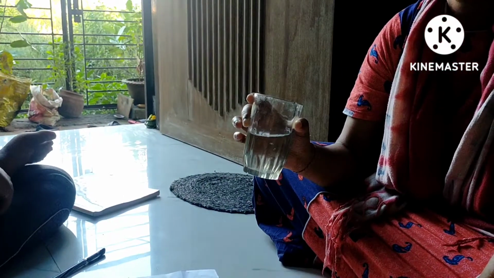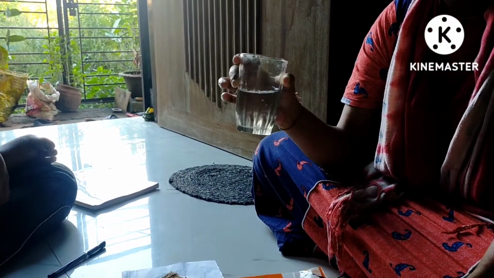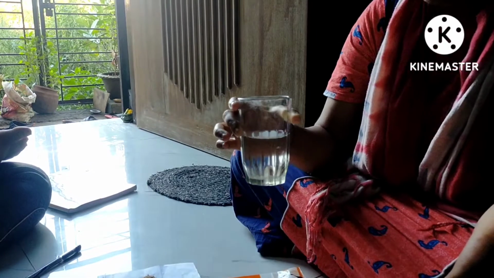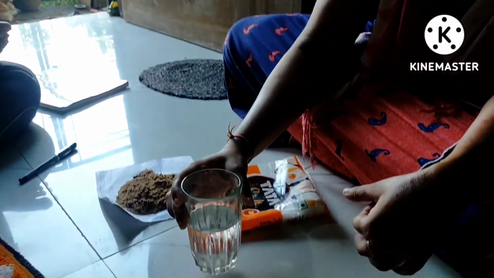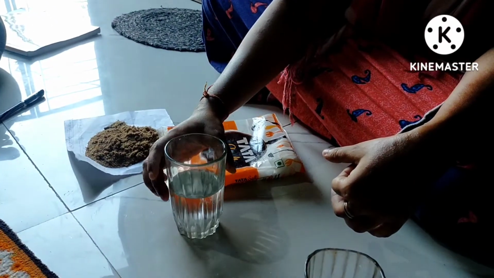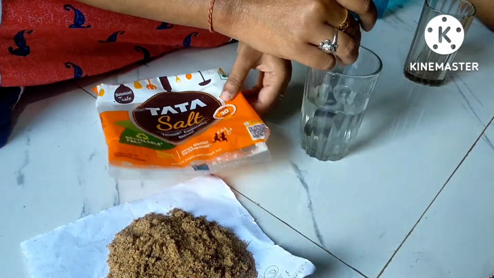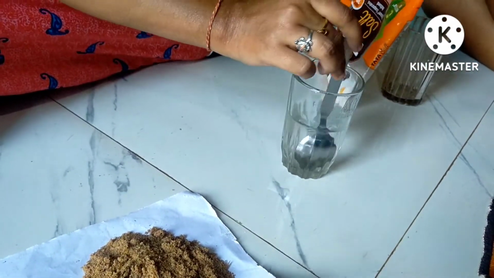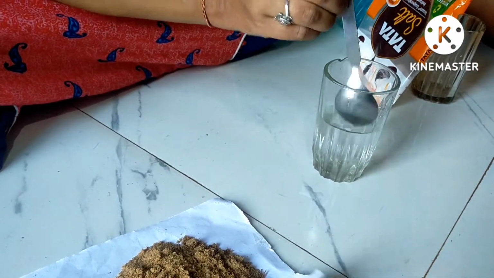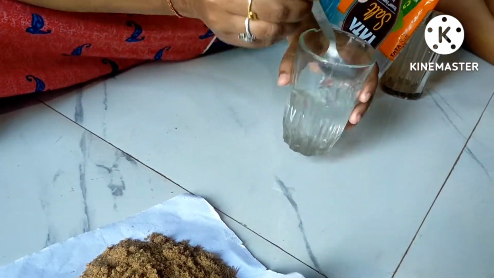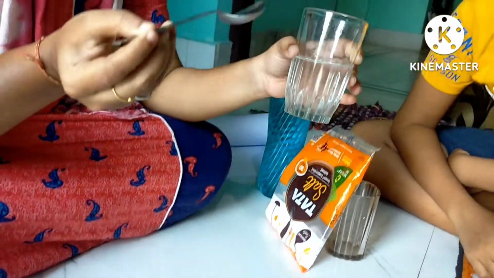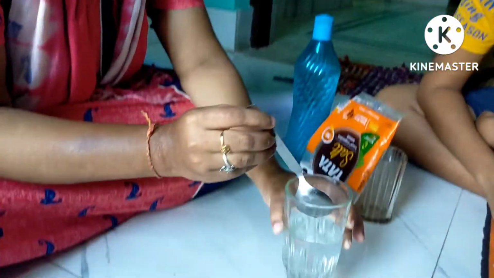So what is this called? Soluble in water, a homogeneous mixture, because it is completely mixed. Miscible also. If we mix the salt in the water, they are completely soluble. No difference can be seen. That means this is a soluble mixture.